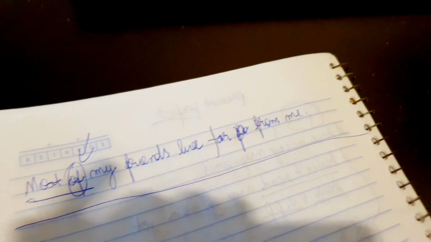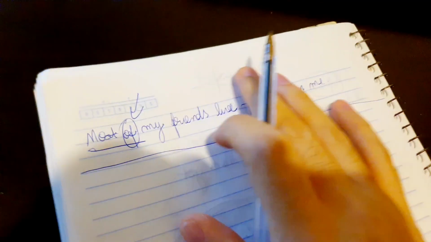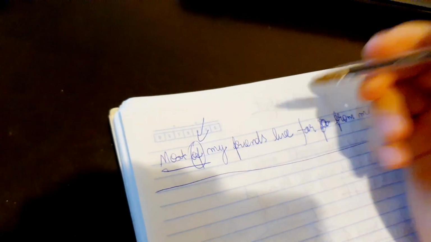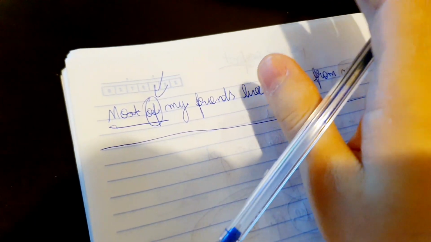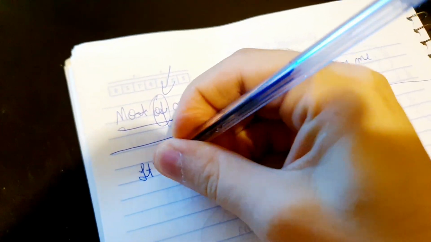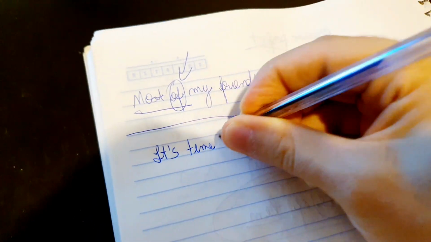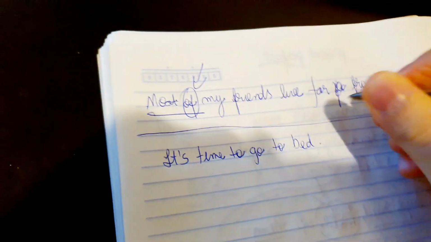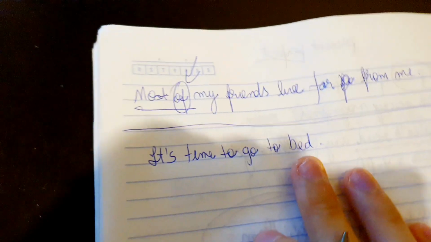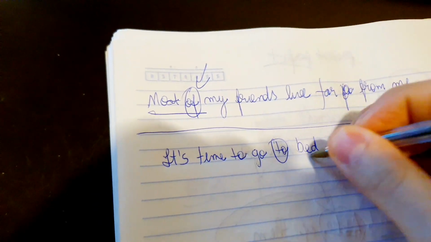Well, let's start from where we stopped. When you go to bed, yes, you have to go to sleep, for example. You say, oh, it's time to go to bed. Here, we don't use articles, right? We use go to bed.